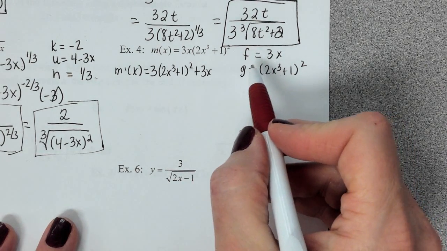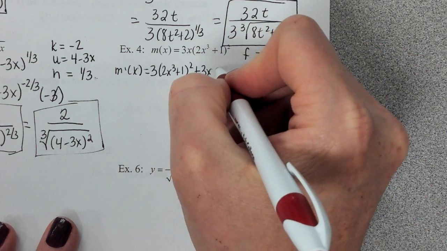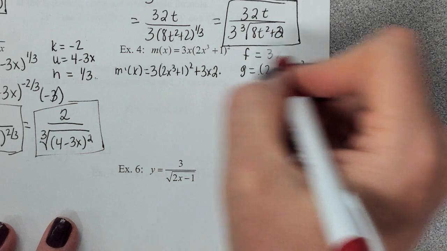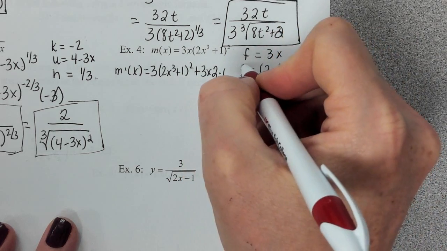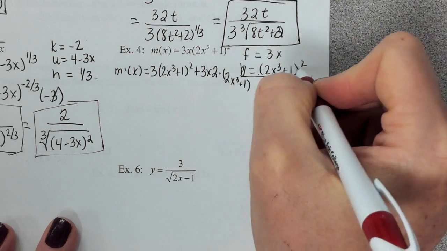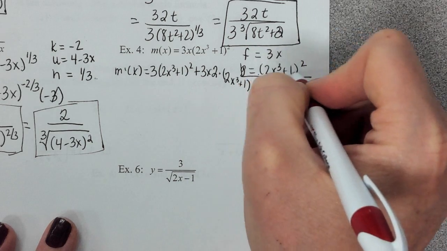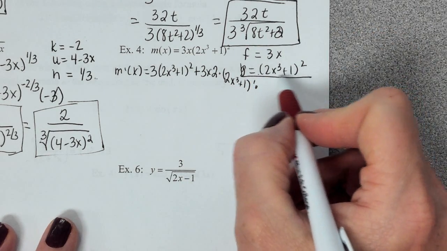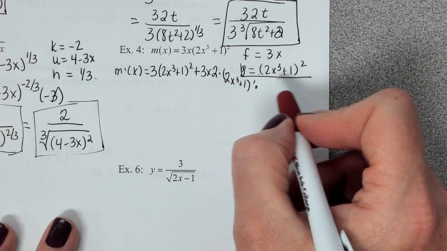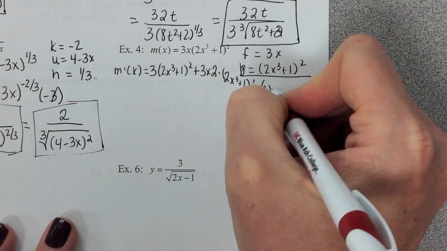So to find g prime within the product rule, I have to do 1 times 2, k times n is 2, times u, I'm going to run out of room here, to the n minus 1, which is 1, but then times u prime. And what's u prime going to be? What's the derivative of my u? 6x squared, good.